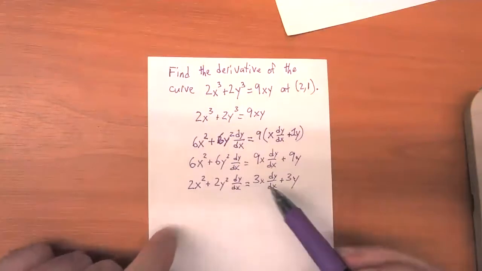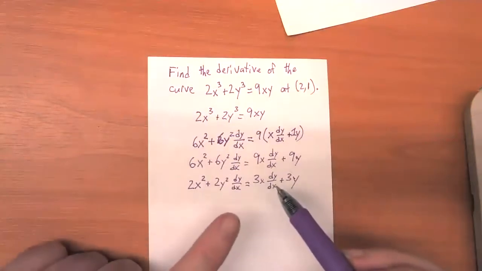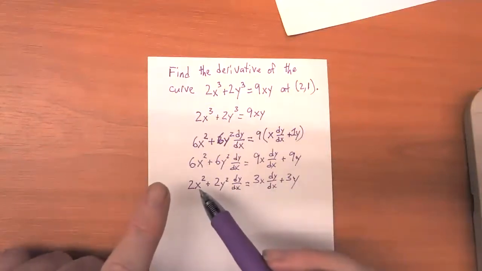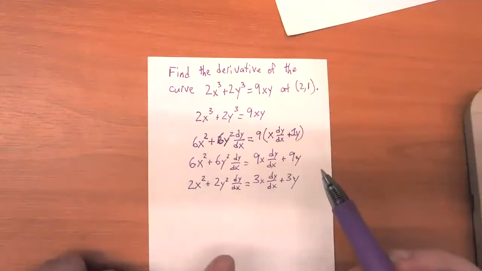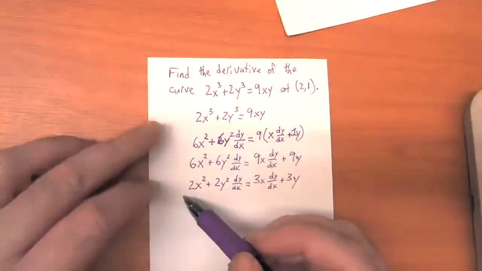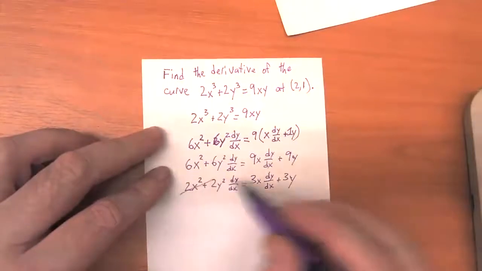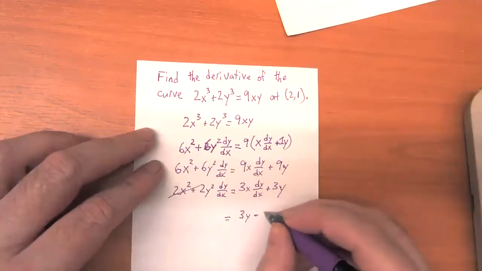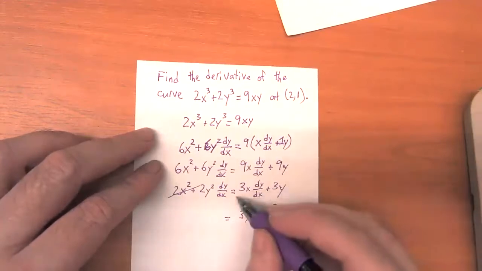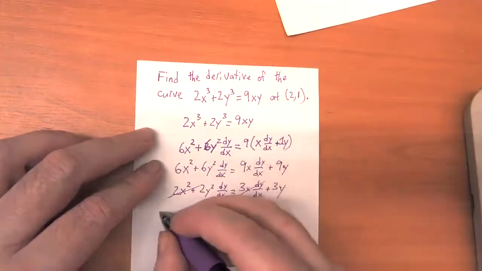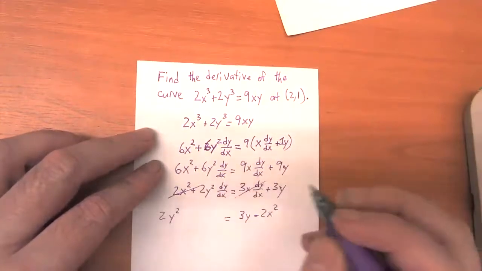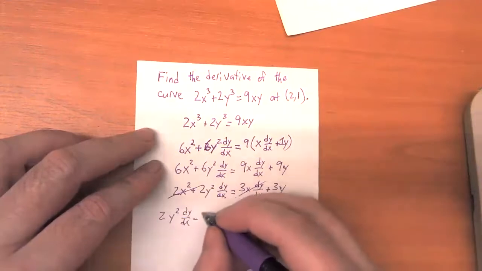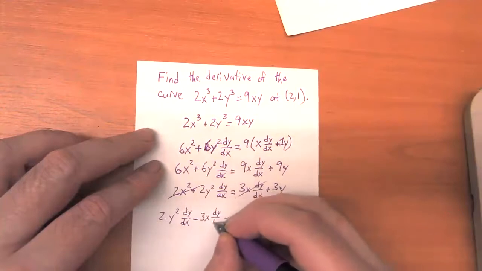So now, since we want to solve for dy dx, what we should do is get all the terms that have a dy dx as a factor over to one side of the equation and all of the other terms over to the other side. All right, so I'm going to move this term over here. So over here, we're going to have 3y minus 2x squared. And over here, I'm going to move this term over. So I'm going to have 2y squared dy dx minus 3x dy dx.